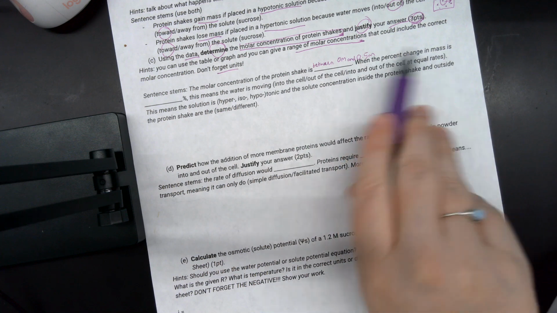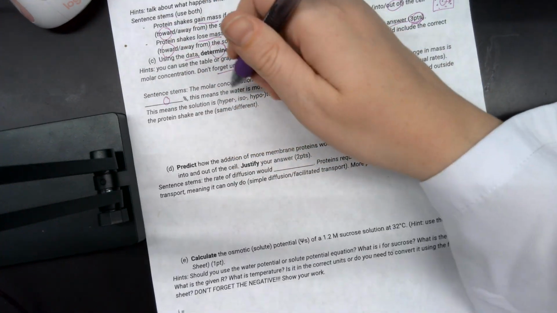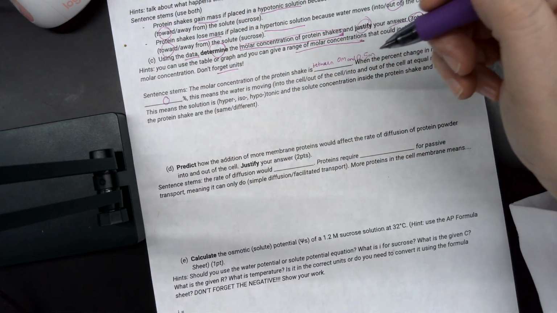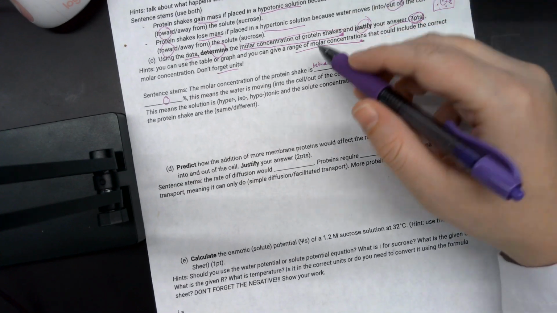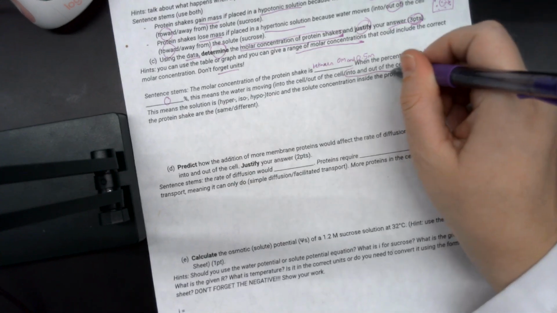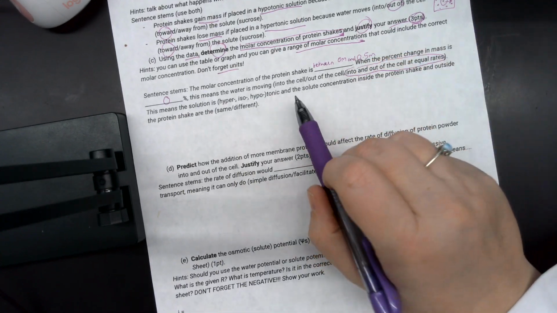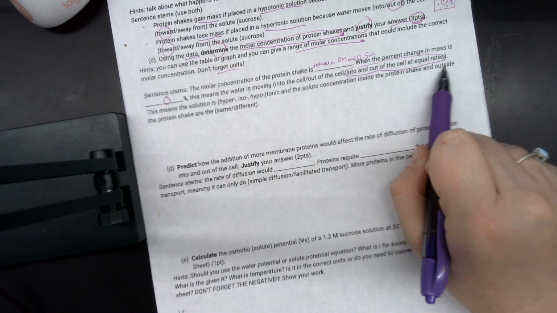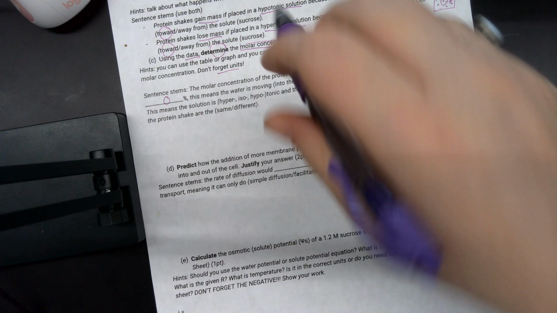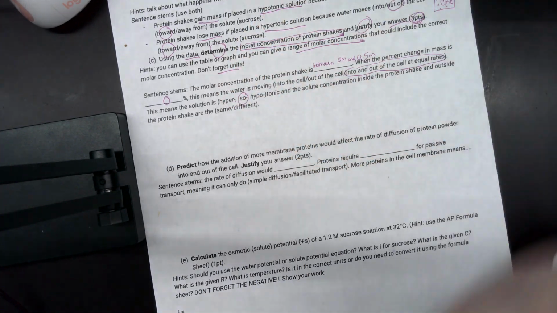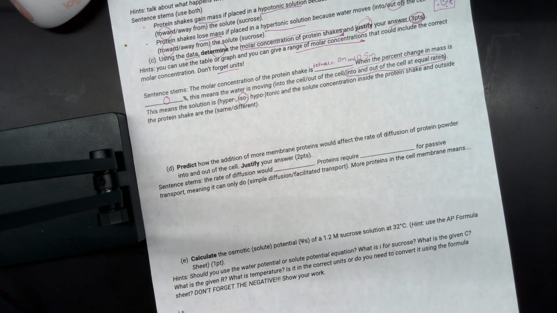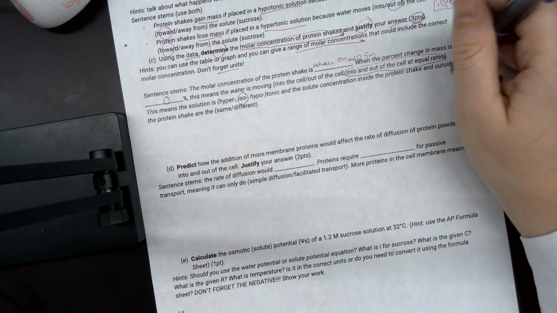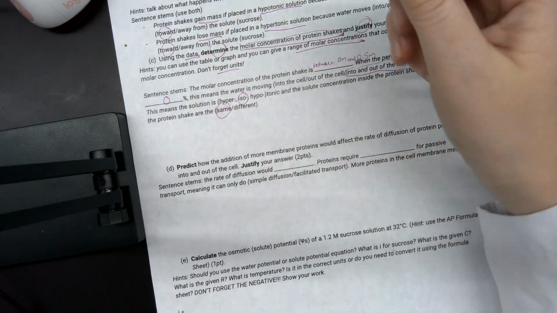When the percent change in mass is 0%, this means the water is moving into and out of the cell at equal rates. So instead of into the cell or out of the cell, it's both into and out of the cell at equal rates. This means the solution is isotonic, and the solute concentration inside the protein shake and outside of it are the same.